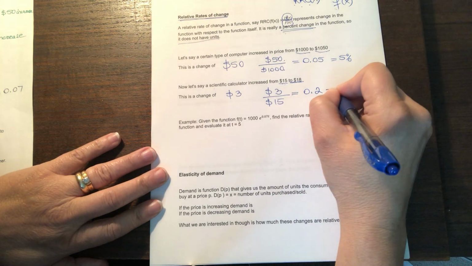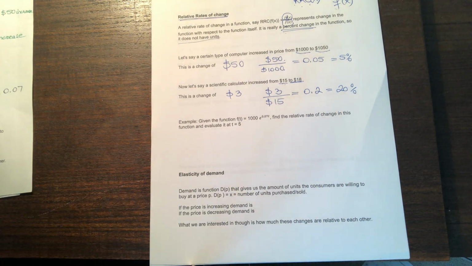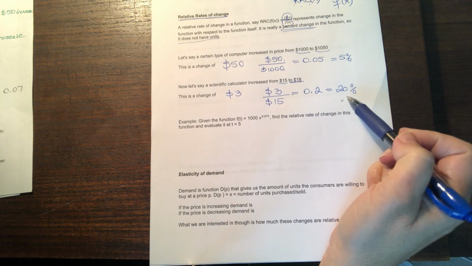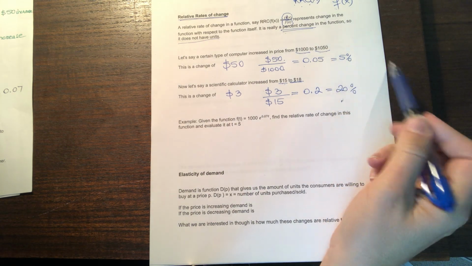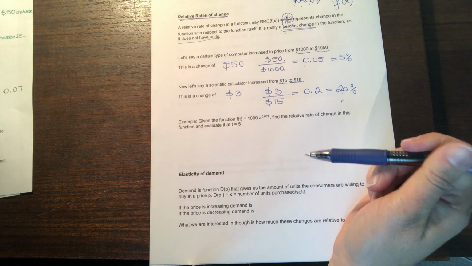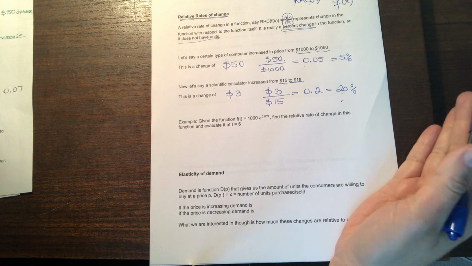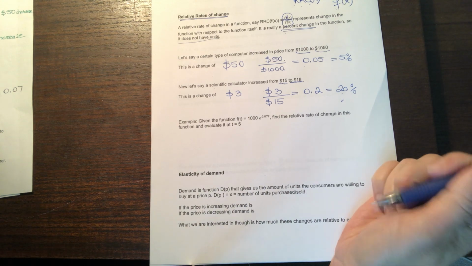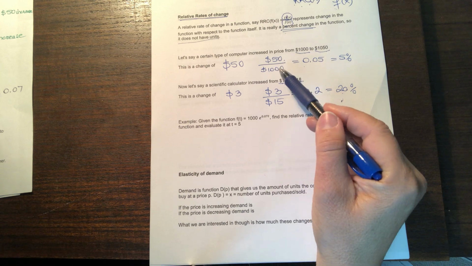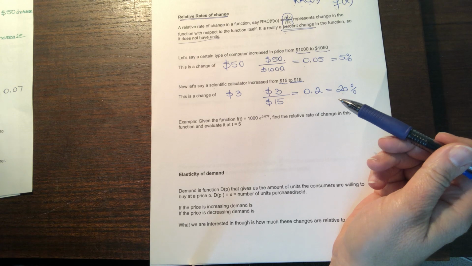That's 0.2, which is a 20% increase. So the calculator really increased in price a whole lot more than the computer. It went up 4 times as much when you think about percentages. So that's what a relative rate of change is. It's simply a percent change, an amount of change with respect to the original amount.